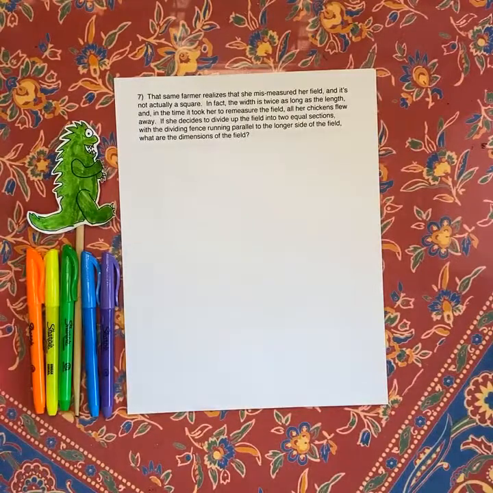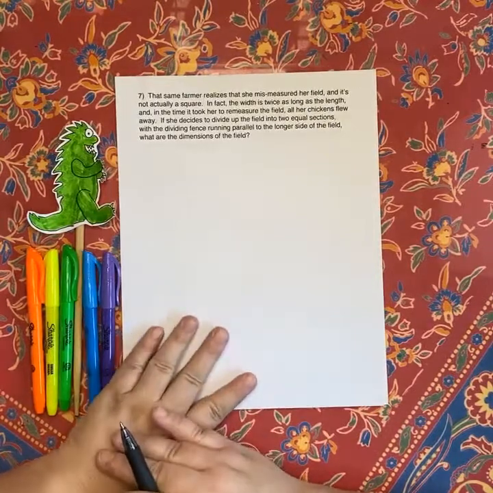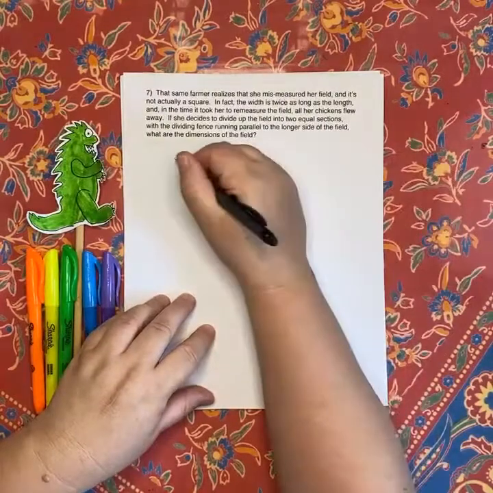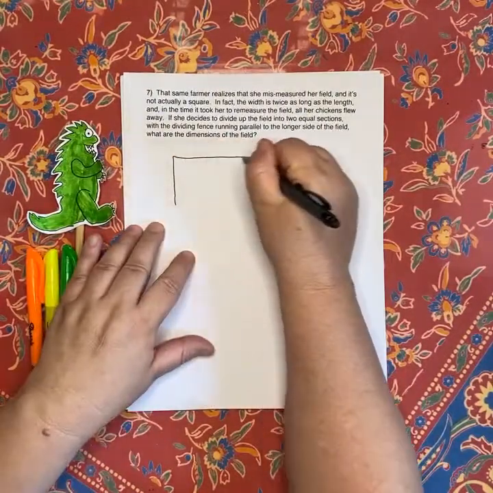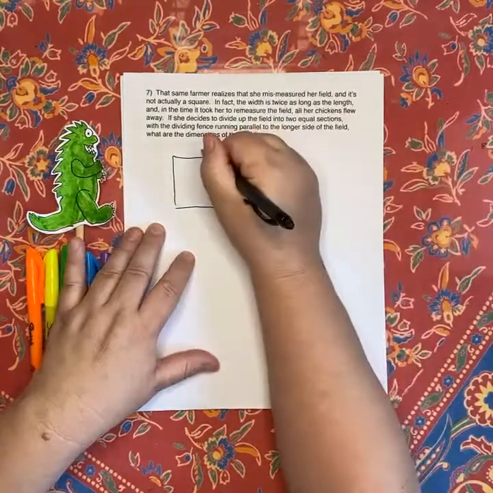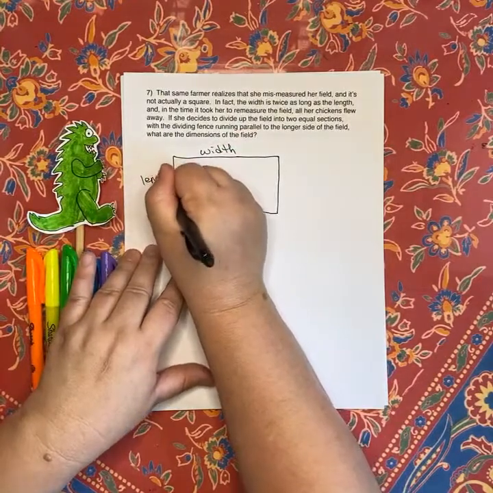Yay! That same farmer realizes that, oh my goodness, she mismeasured her field. And it's not actually a square. That could happen. I could totally imagine that. In fact, the width is twice as long as the length. So she was really not paying attention when she thought it was a square, because in fact, it's much longer on one side. So the width is twice as long as the length.